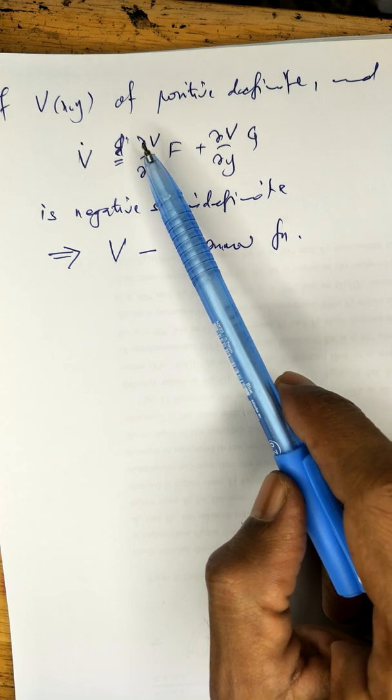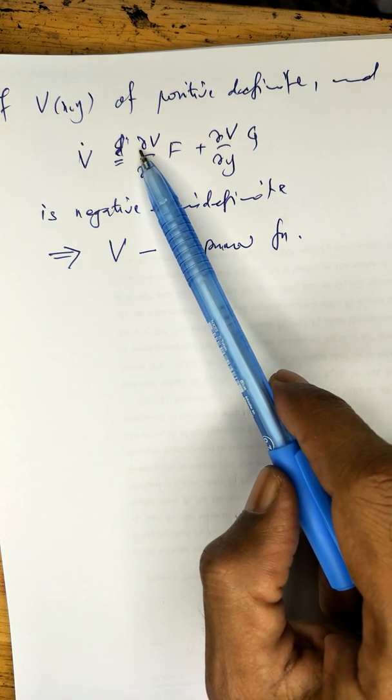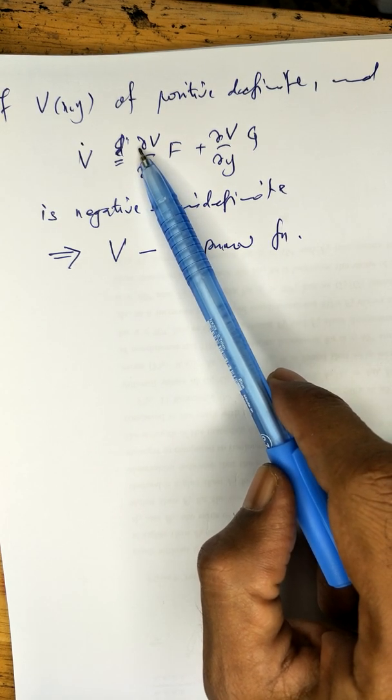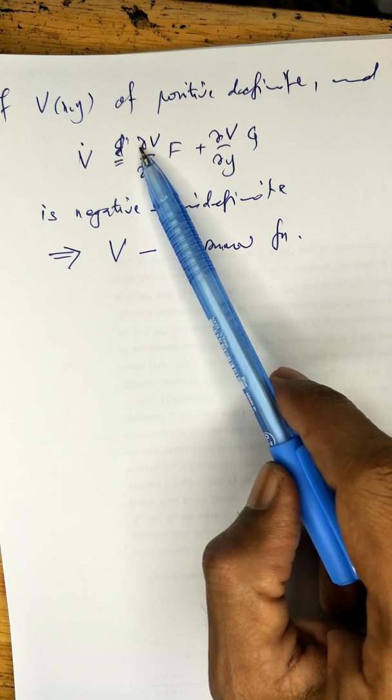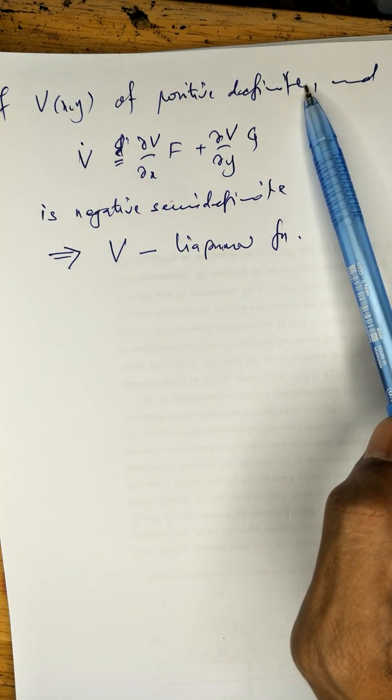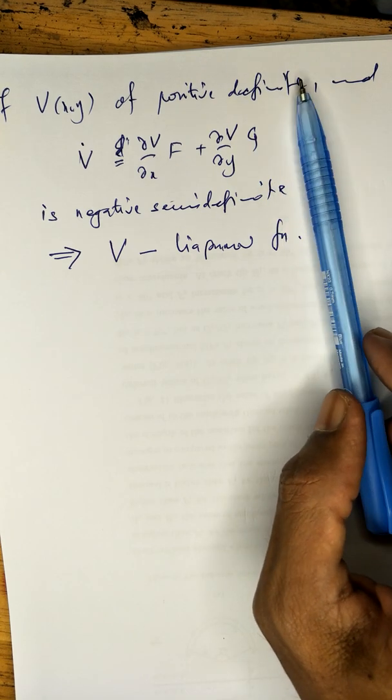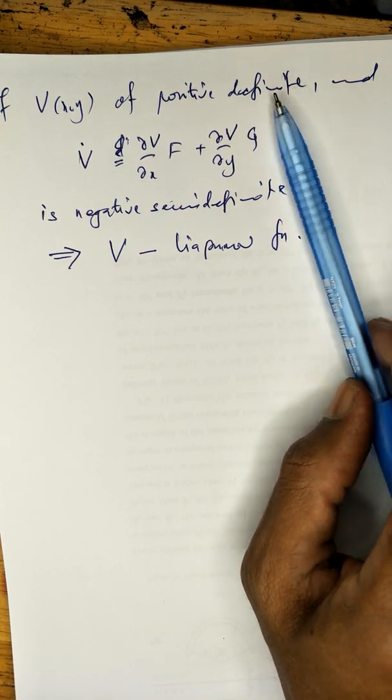All right, so I think that's all for the definition of the Lyapunov function and how to construct it. Further detail I will give when we deal with the result theorem and so on.